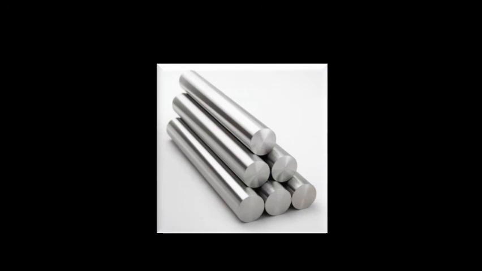Mixture or substance? Well, this one's kind of hard to tell. I mean, it could be a substance if that was like solid platinum, then it would be an element. But in reality, this guy is a mixture. It is an alloy. It is a blend of different metals, and that makes it homo.